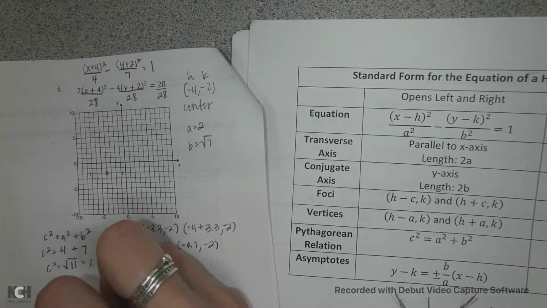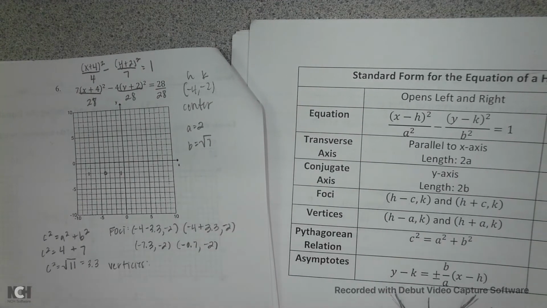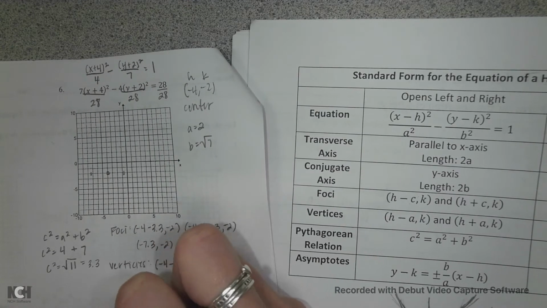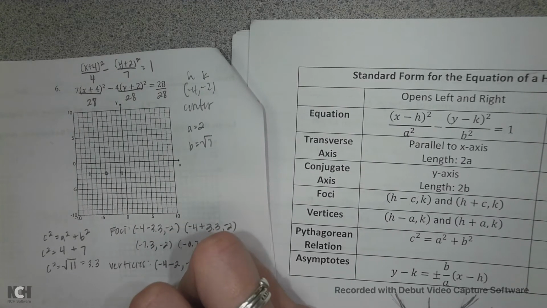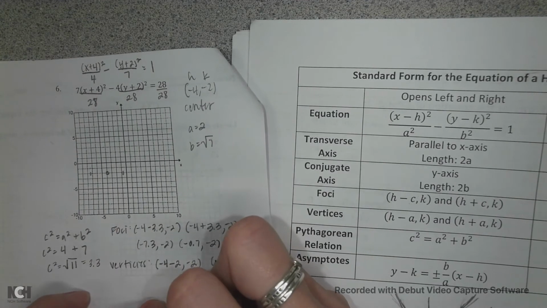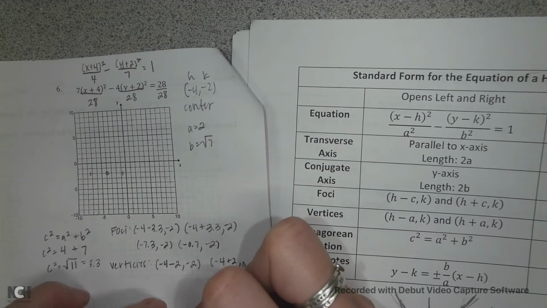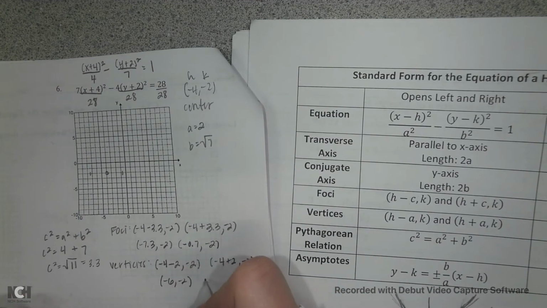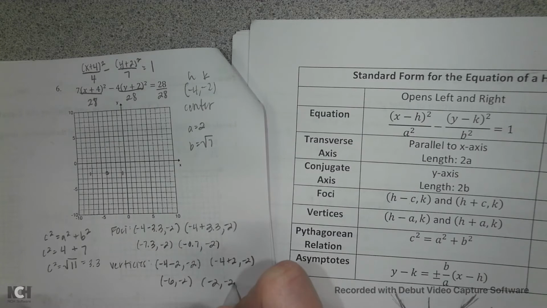So now we need the vertices. The vertices are h, which is -4, minus a, and then k. And again, -4 plus 2 and minus 2. So we have -6, -2, and -2, -2.